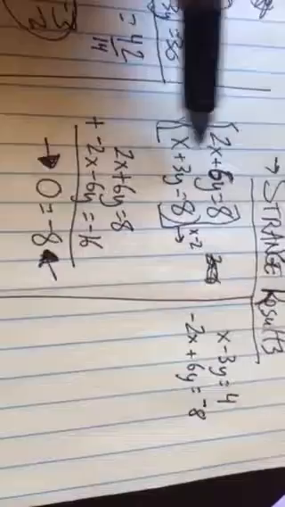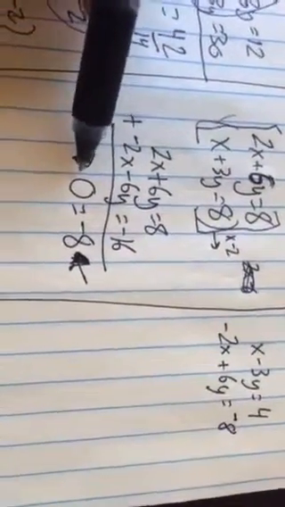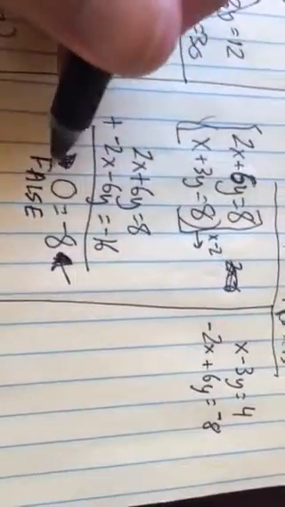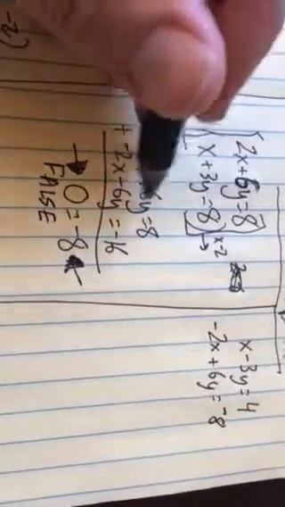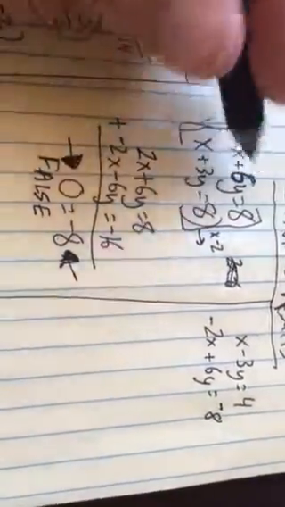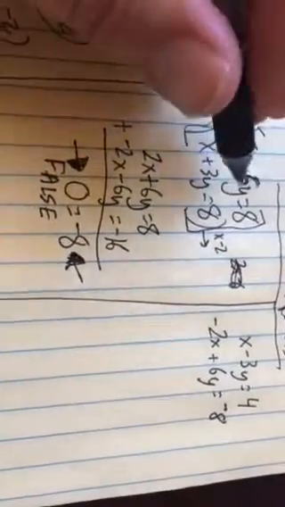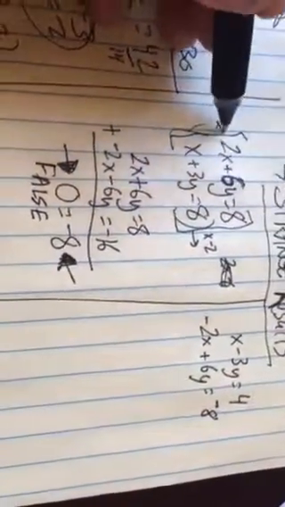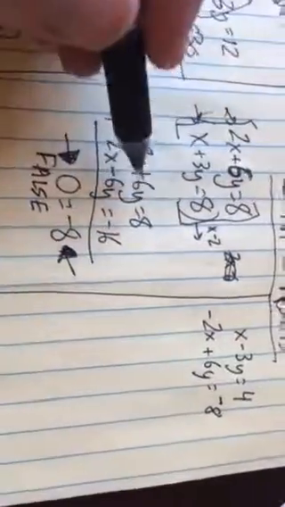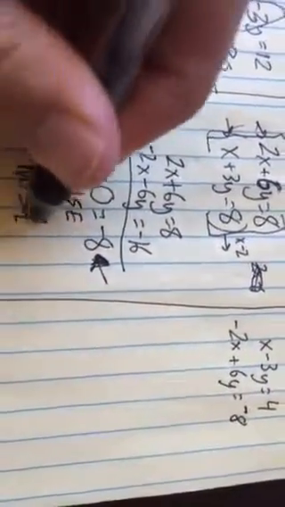In other words, we started with a statement, we went through an argument, and we ended up with a conclusion that is plainly false. So either there's something wrong with our argument, which there's not, all our algebra was sound, or there has to be something wrong with the original statement, which there is. The original statement will never work. There is no xy pair that you can plug into here and plug into here and make them both true at the same time. So if you argue something out, all the variables go and you end up with a false statement, that means there's no solution.